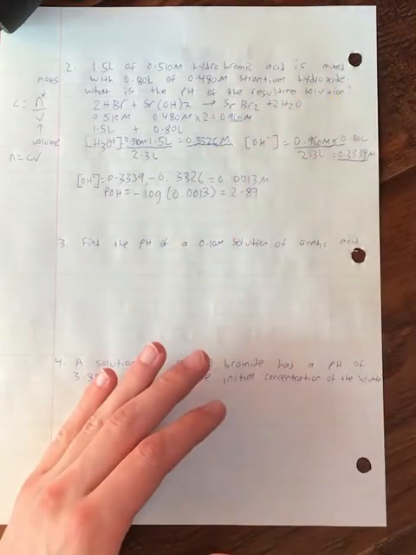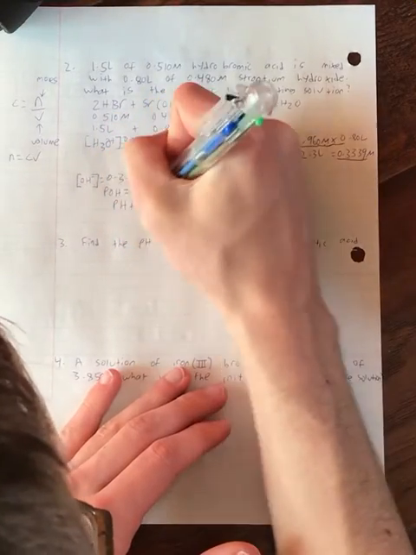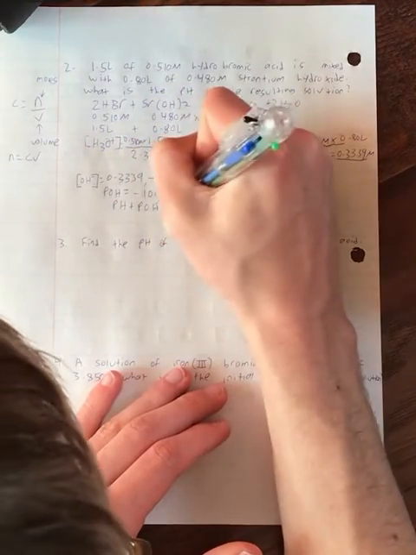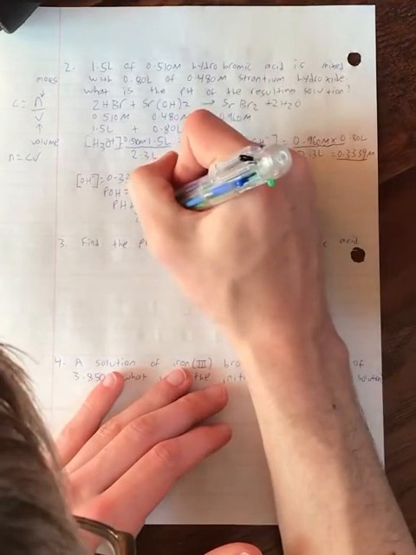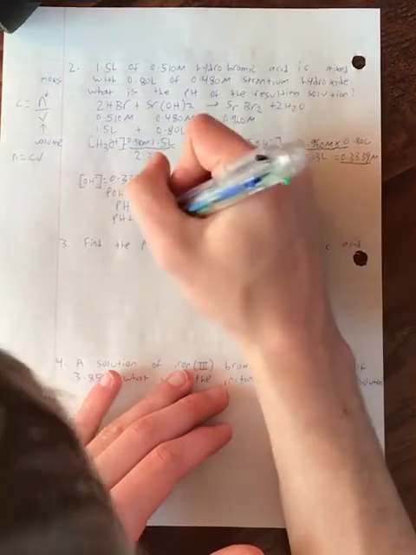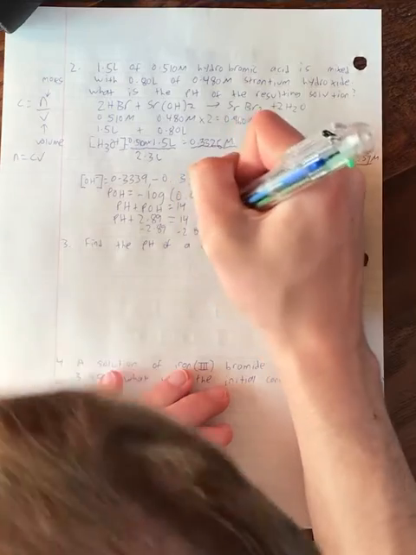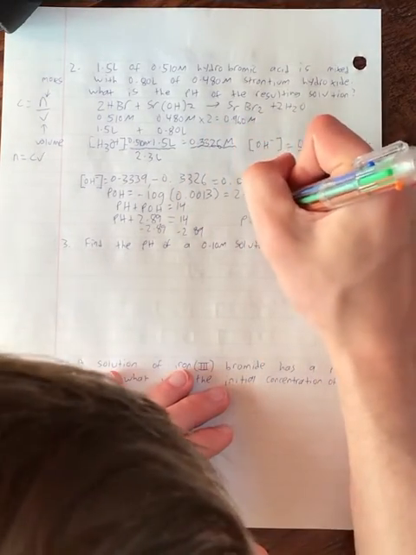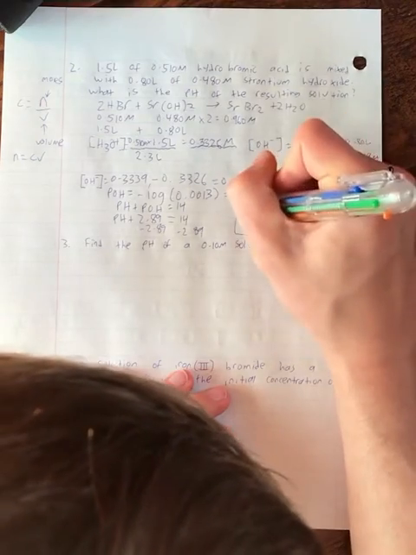That's our pOH, not our pH, and we know pH plus pOH equals 14. So if we have 2.89 is the pOH, we just subtract 2.89 from both sides, and it'll give us a pH value of 11.11. There you go. That's that.